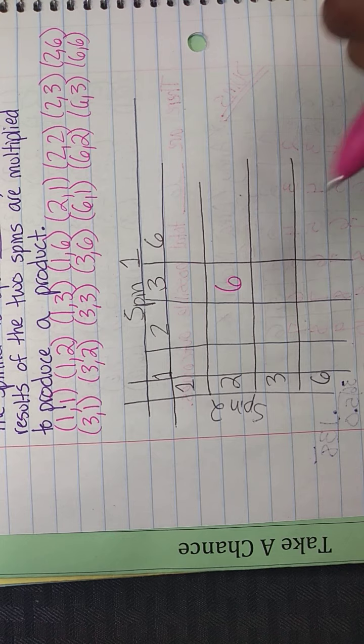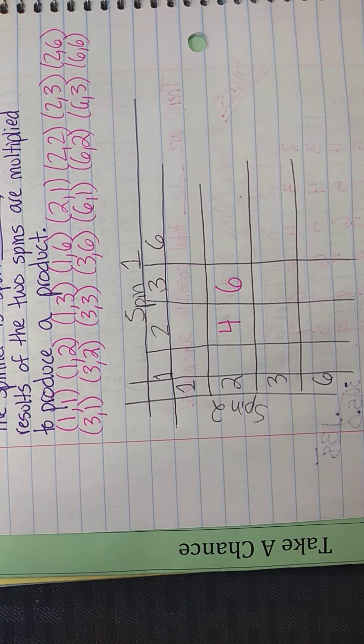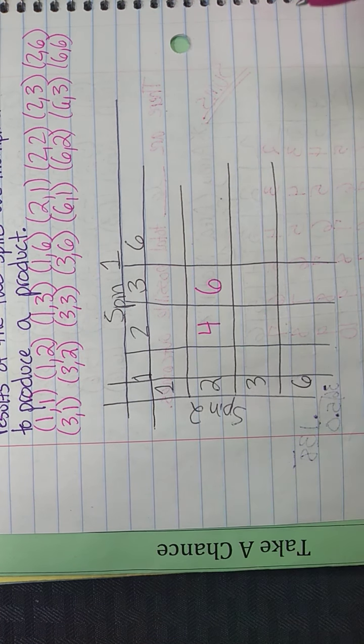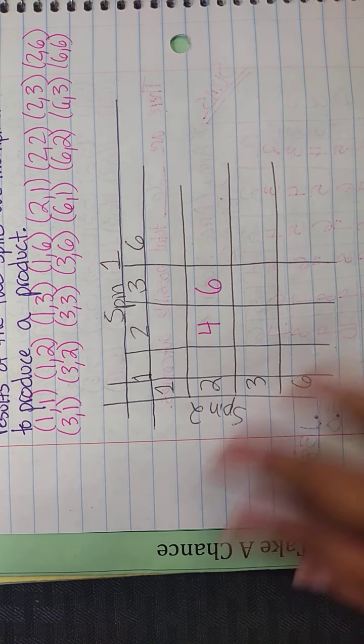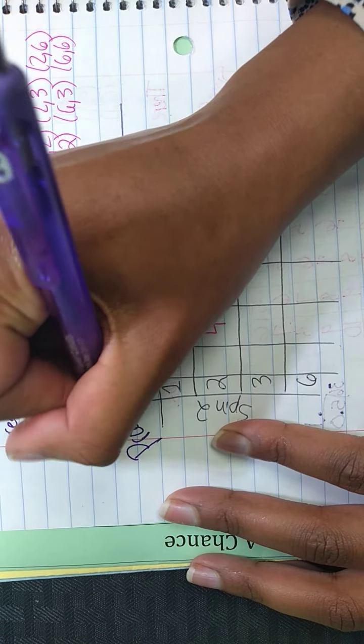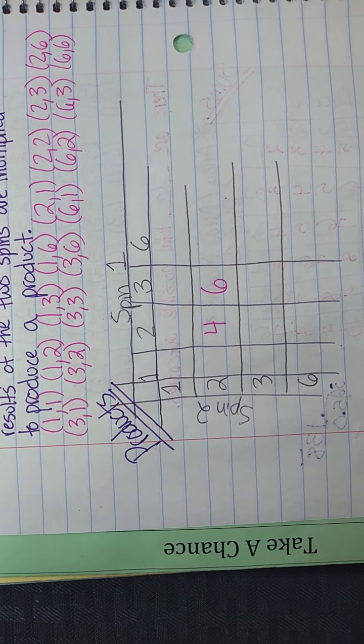Here, I'm going to put 4. You should be able to tell me where this 4 came from. If you said it's because I'm not finding the sums, this time I'm finding the products, you are correct. It's the products this time. So before you move on, I'd stop what you were doing and I would write the word products, just like the first example.